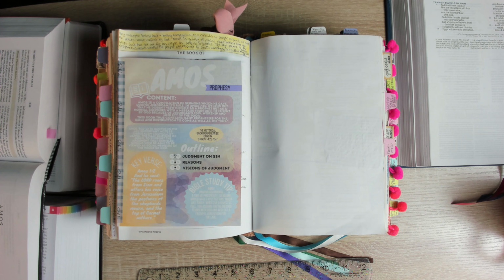And so admittedly, minor prophets have felt intimidating to me because there is so much imagery. There are so many judgments and all the different things going on. It sometimes just feels hard to keep straight. And so an outline is going to be really helpful for that.